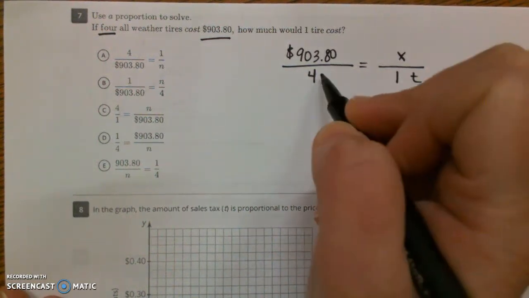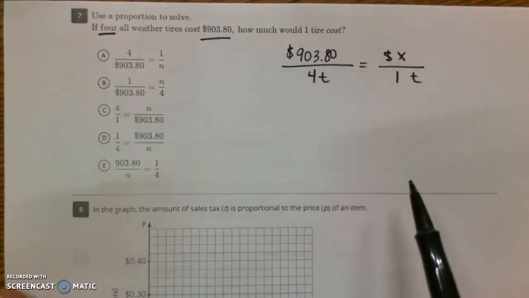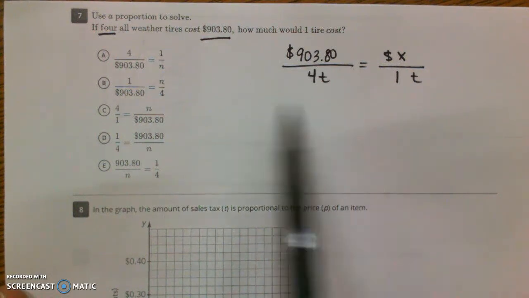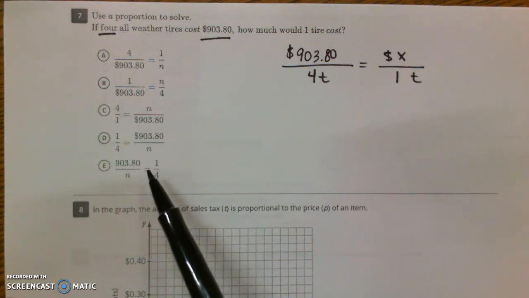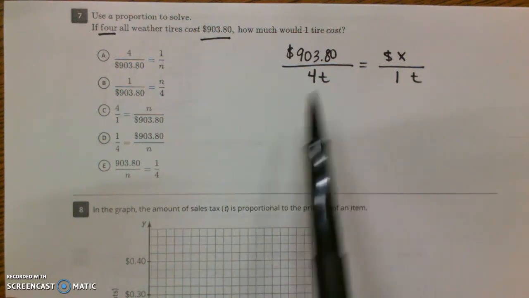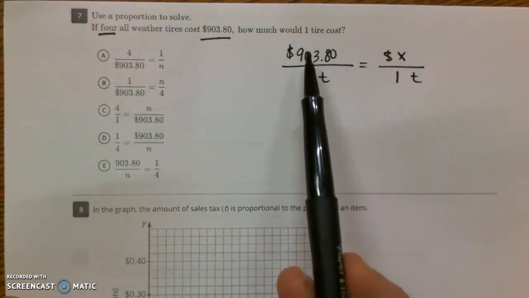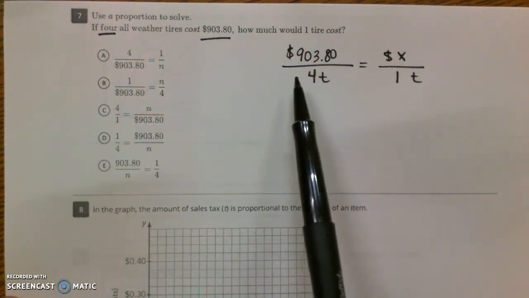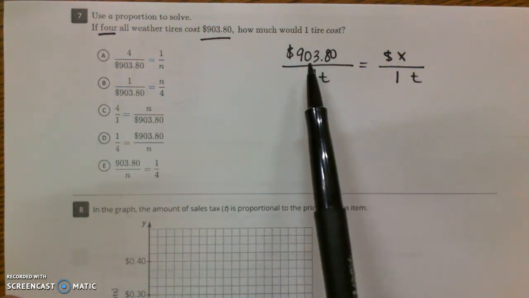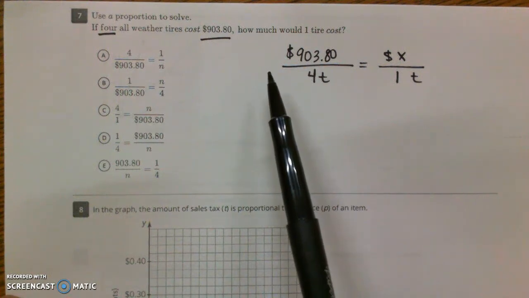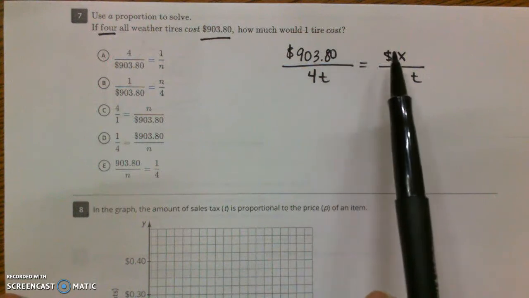And I'll just use T to represent that. And we know that our numerator is in units of dollars. Now, if I look at my choices, I do not see this choice matching anywhere on here. So one thing you need to note about proportions, we've said that yes, when we're finding unit price or unit rate, our dollars will be in the numerator. But our proportion is equal and correct as long as we have our units the same across.